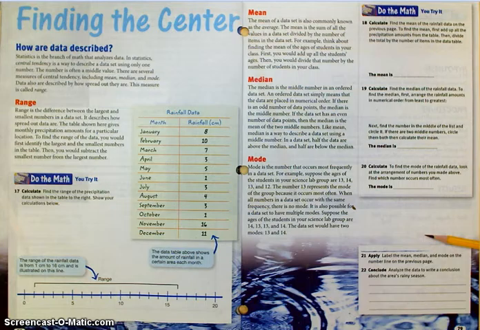All right, let's go to page 79 and let's talk about mean, median, and mode. Here we go. Mean. First red heading. The mean of a data set is also commonly known as average. The mean is the sum of all the values in a data set divided by the number of items in that data set. Okay?